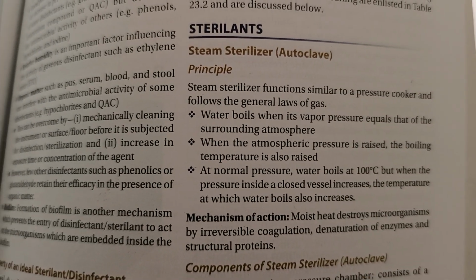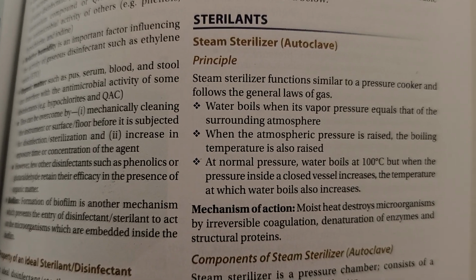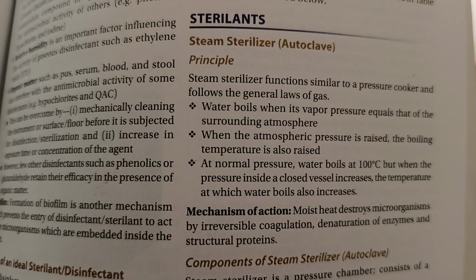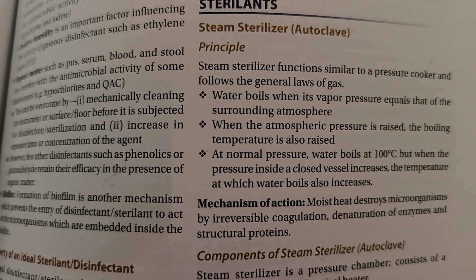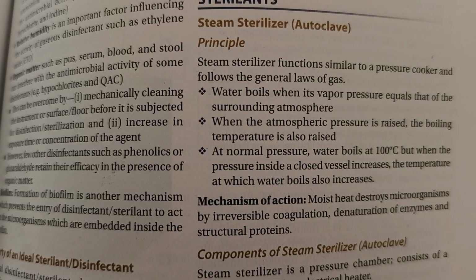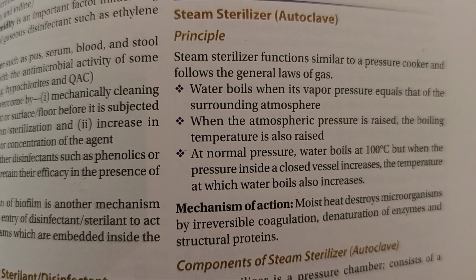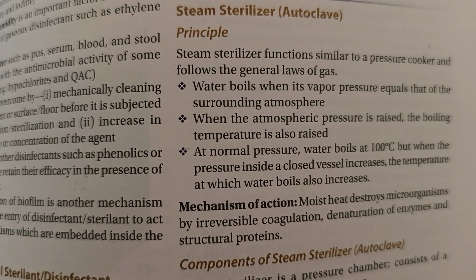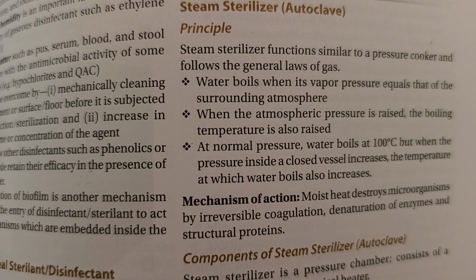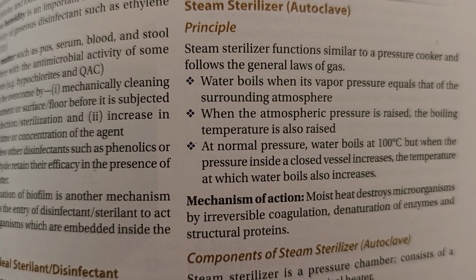Sterilants. Steam sterilizer, autoclave. Note that autoclave is an important question in the university exams. So what is the principle of steam sterilizer? Steam sterilizer functions similar to the pressure cooker and follows the general laws of gas. Water boils when its vapor pressure equals that of the surrounding atmosphere.